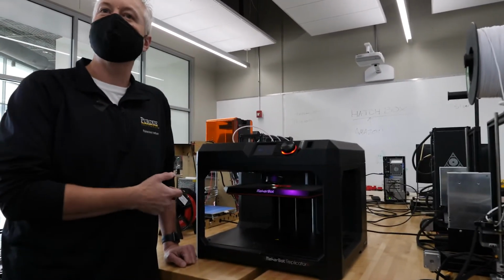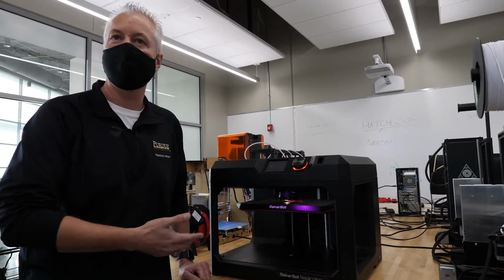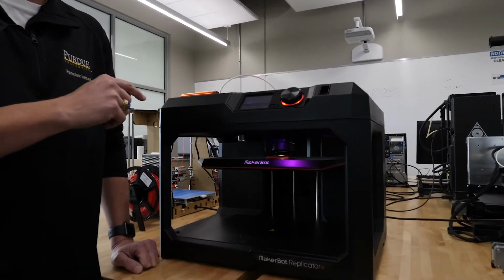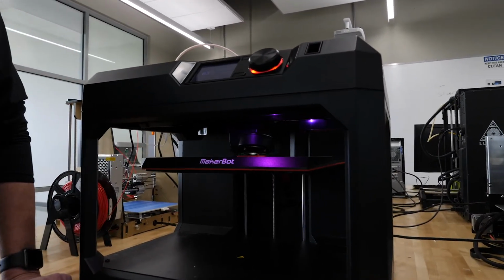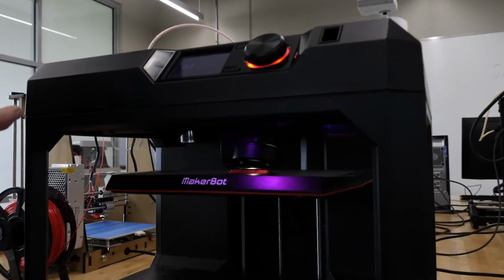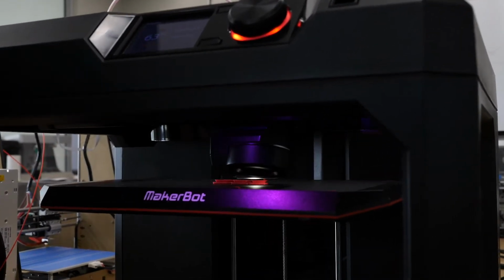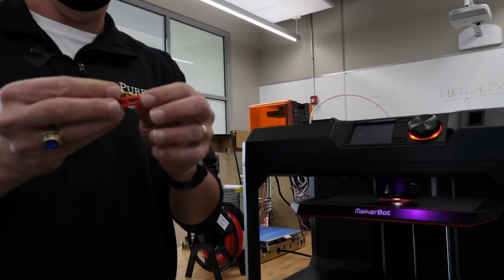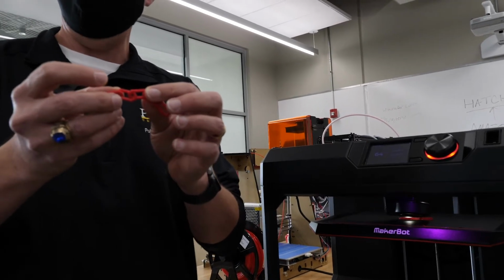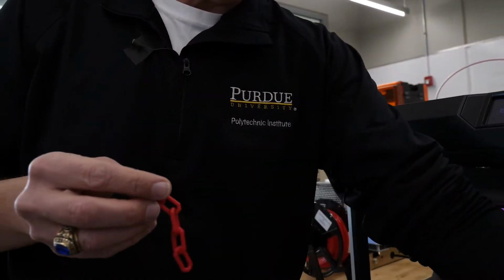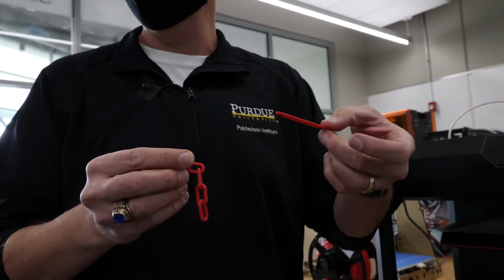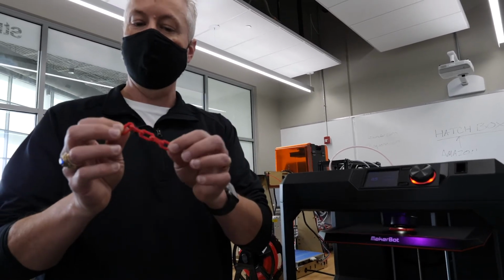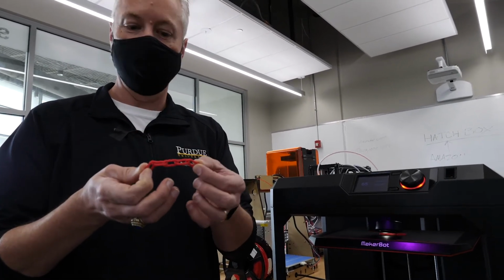So this is a fused deposition modeling printer. It's a MakerBot is the manufacturer. And what you can see it doing is it's laying down one layer at a time on the previous layers. And in this case, what it's building is this chain. So it actually printed it so that the rings were separated from one another, but only touching the base. So that's how it was able to be printed as an assembled model. You break it away from the base, and now it can move just like a chain.